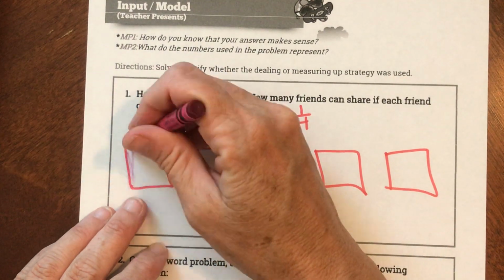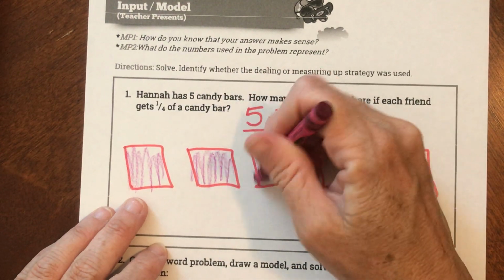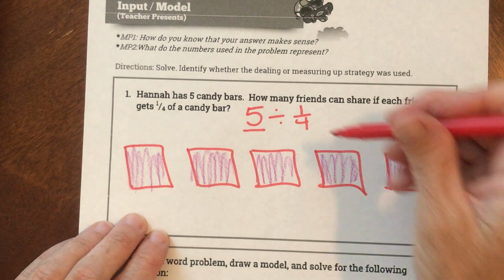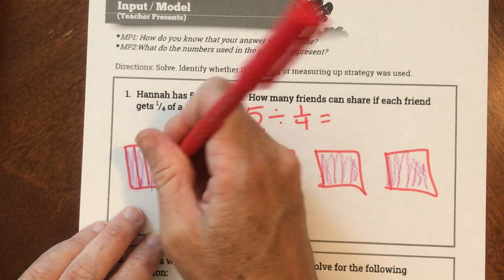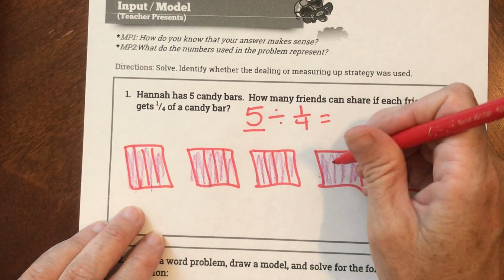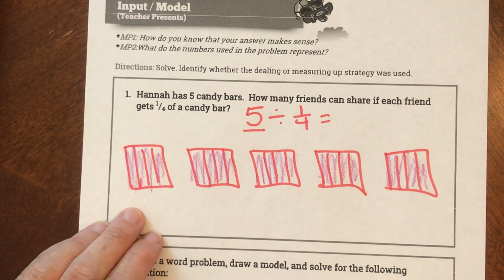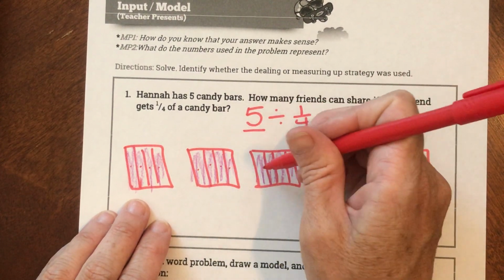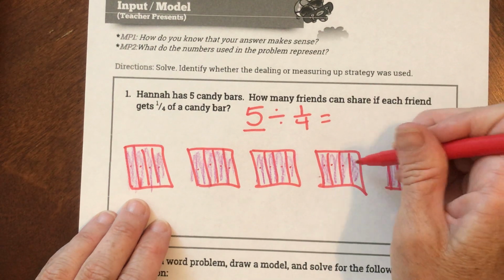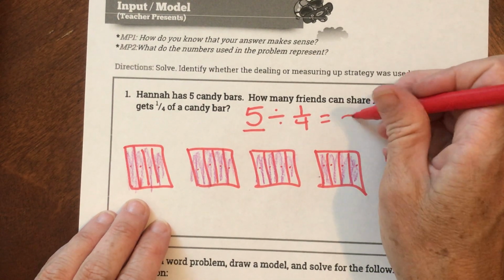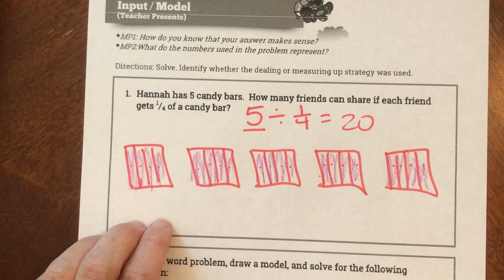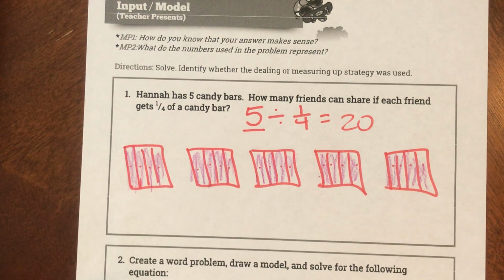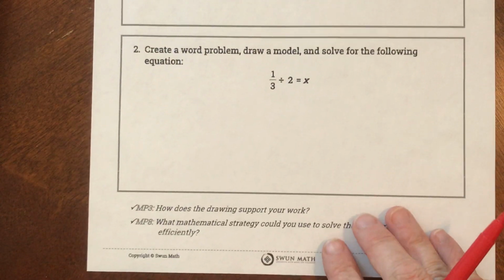That's what I have. And I'm going to divide them into 4ths. Okay, so how many friends are going to get pieces? 1, 2, 3, 4, 5, 6, 7, 8, 9, 10, 11, 12, 13, 14, 15, 16, 17, 18, 19, 20. My answer is 20, which makes sense. If you have wholes and you're cutting them into fractions, you're going to have a lot of pieces.